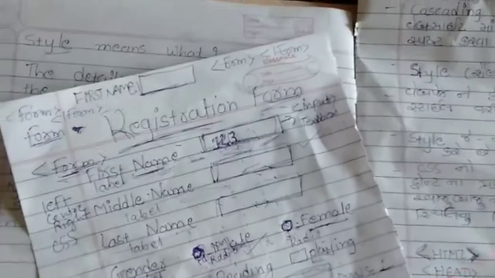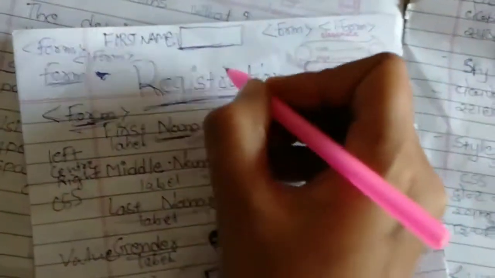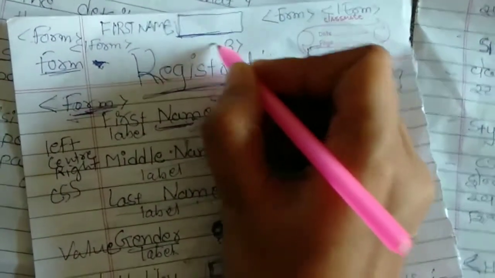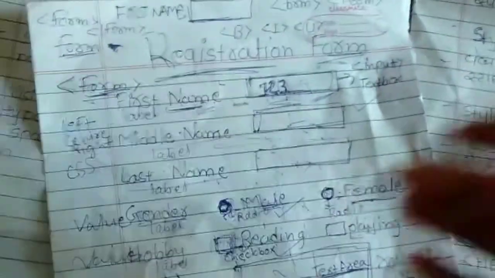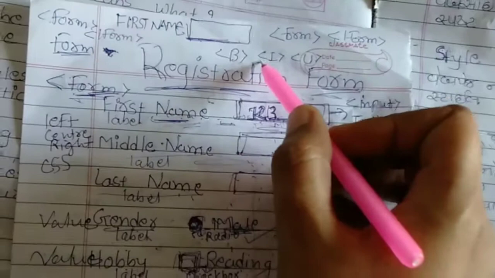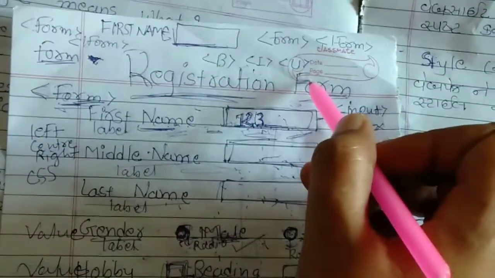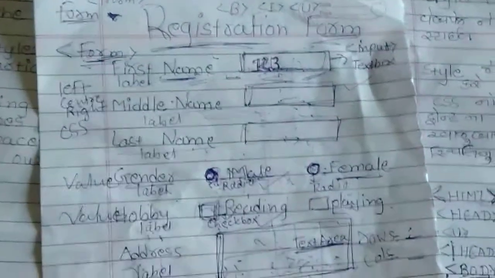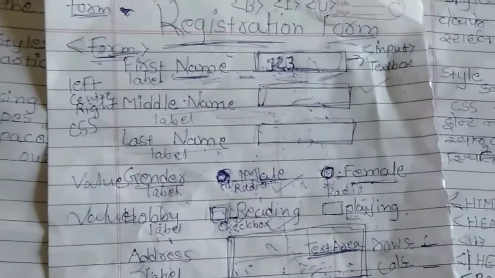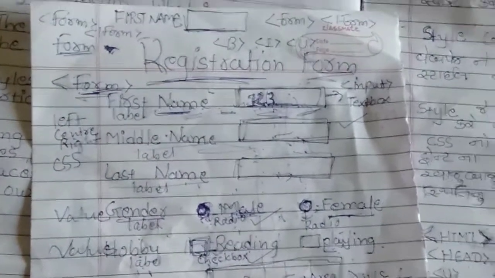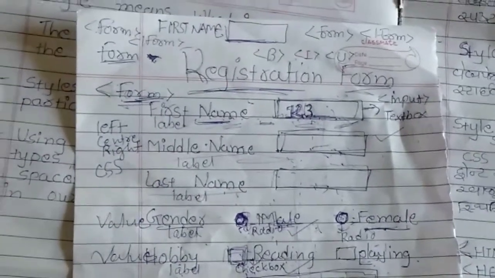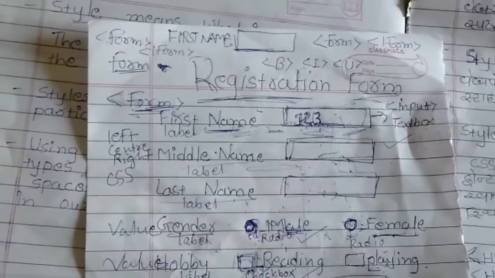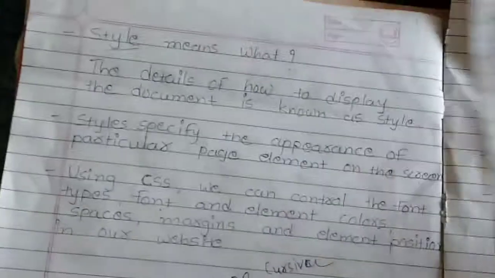If you want to change your registration form title, if you want a bold effect, an italic effect, or an underline effect, you can apply it through HTML tags. If you want BIU, you can simply select and click in your composer the B effect, I effect and U effect. You can apply them in your registration form. Then why are we using CSS? What is the purpose behind it?